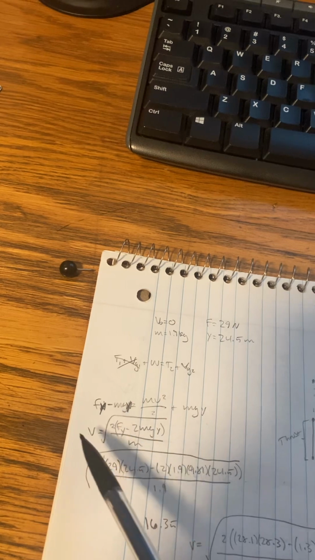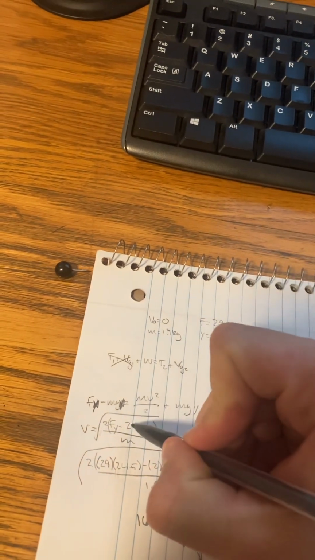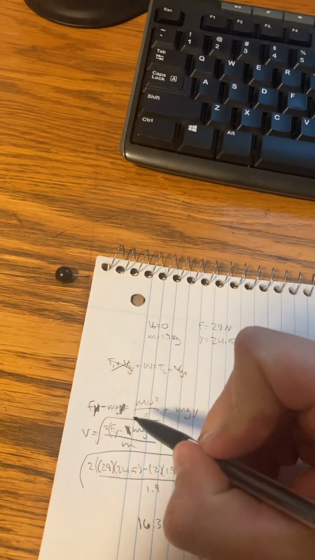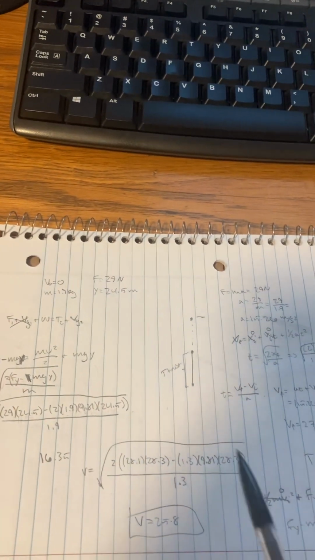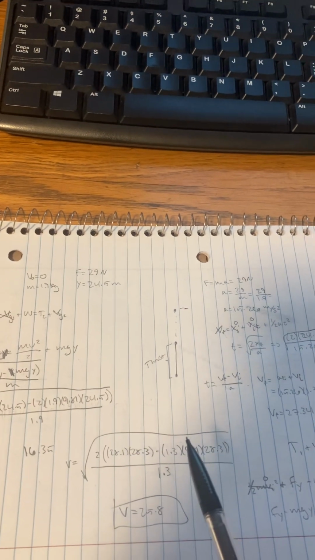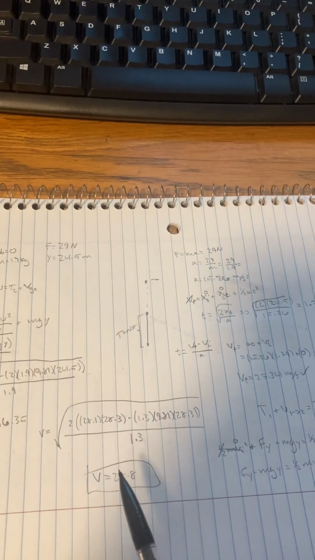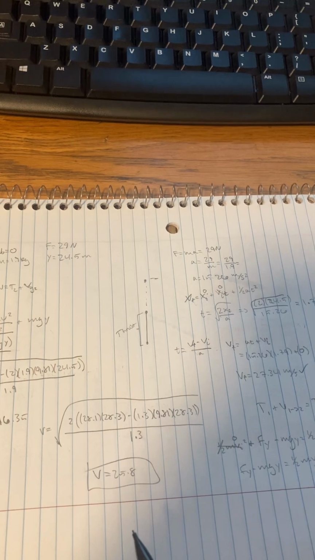And this is the equation that I get up here, minus that 2. That was a mistake. So this is the equation I get up here. I plugged everything in down here, and this is the equation I was using. Solve for v, and I got 25.8 meters per second.